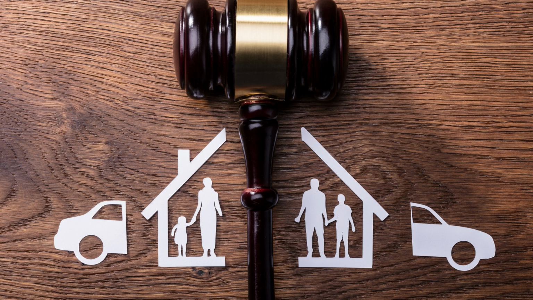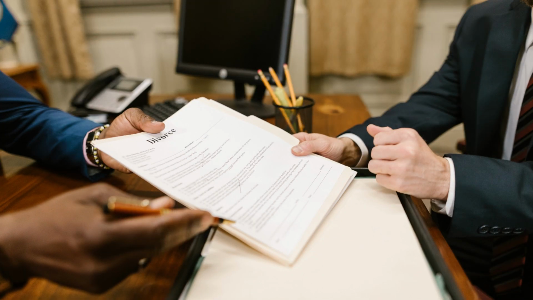Step 2. Residency Requirements. Before filing for a dissolution of marriage in Florida, you or your spouse must meet the state's residency requirements. At least one of you must have resided in Florida for at least 6 months prior to filing. Step 3. Gather necessary information. Collect important information regarding your marriage, finances, assets, debts, and child-related matters.